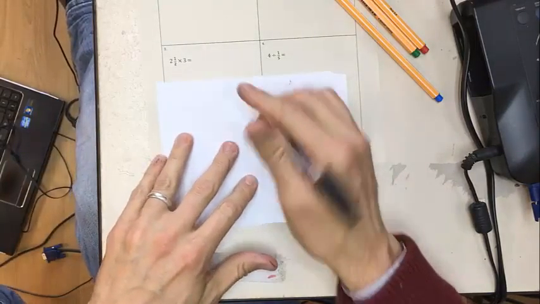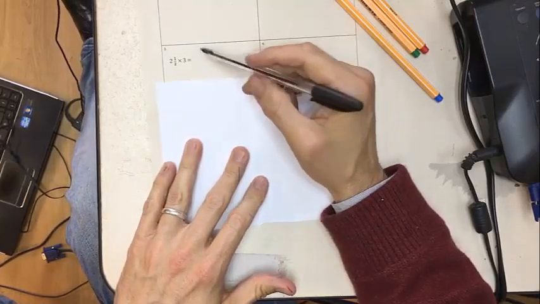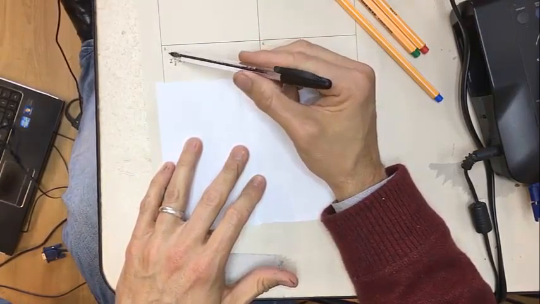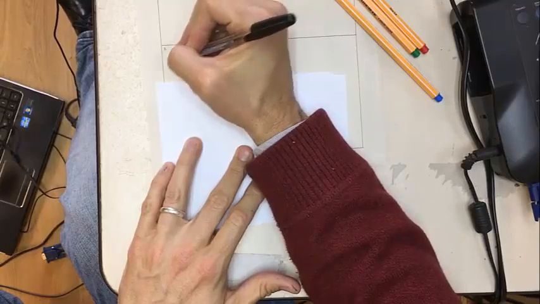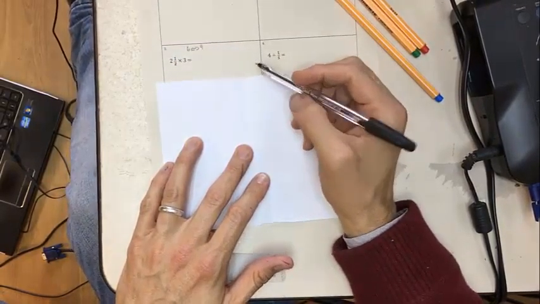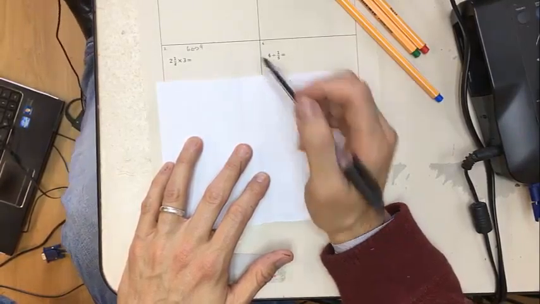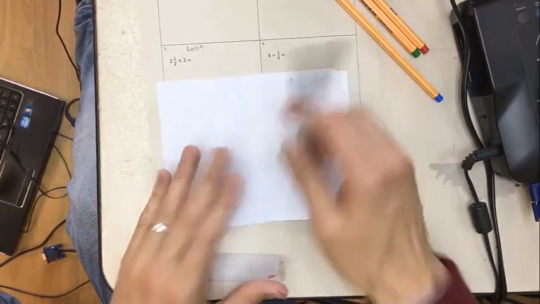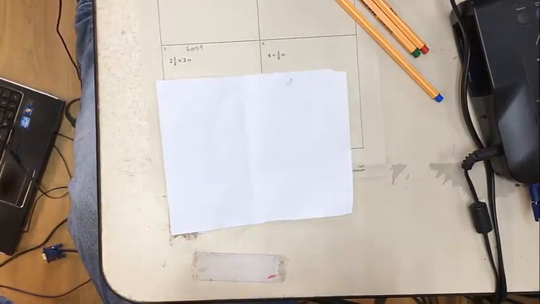Okay, so we're going to look at this a couple different ways just to show it. We have 2 1/2 times 3. I know 2 times 3 is 6. I know 3 times 3 is 9, so my answer is going to fall somewhere in between 6 and 9. If it doesn't, I'm in trouble. There are some different ways to think about this.